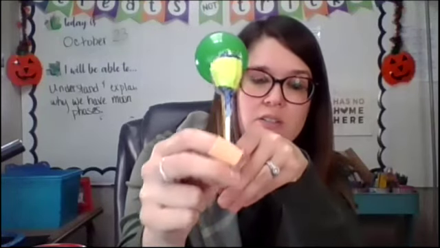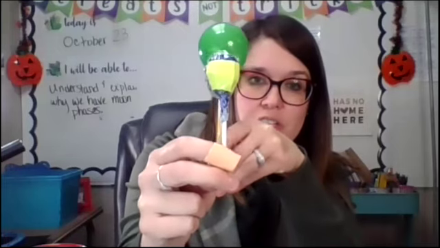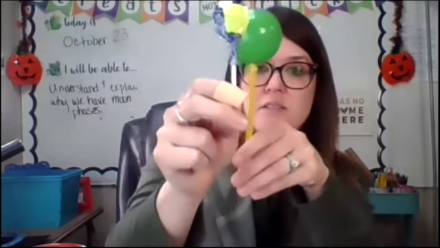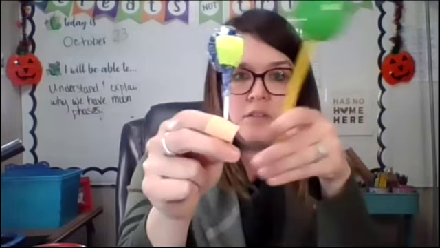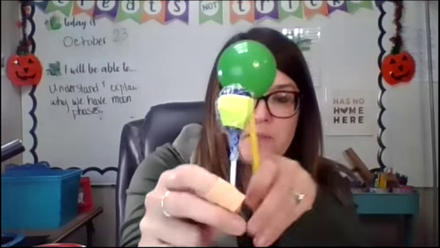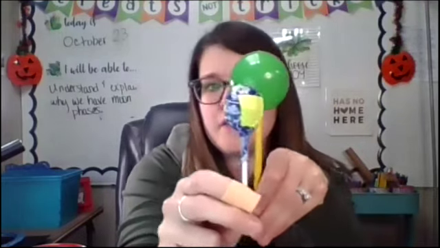So from this perspective right now, what phase would the Earth see when the moon is between the sun, you, and the Earth, my blue ball?